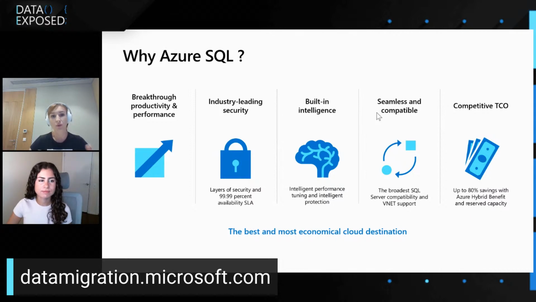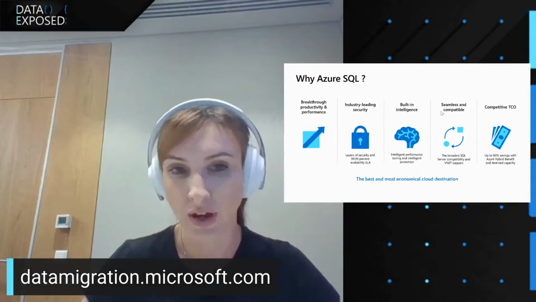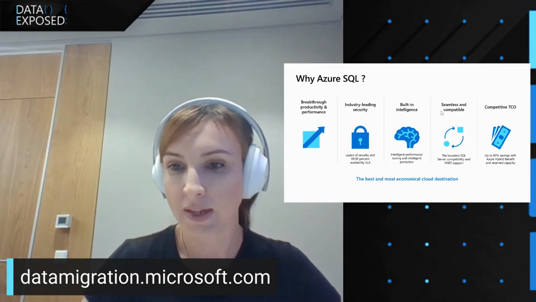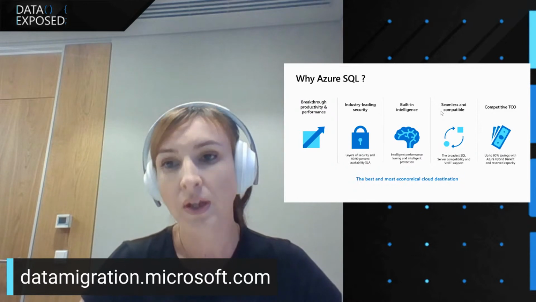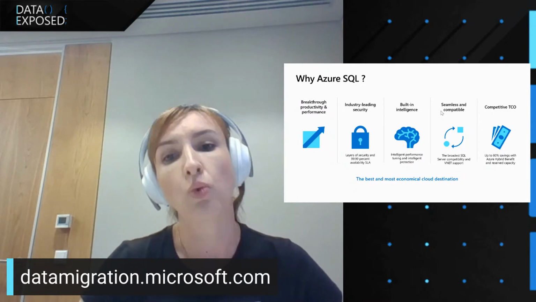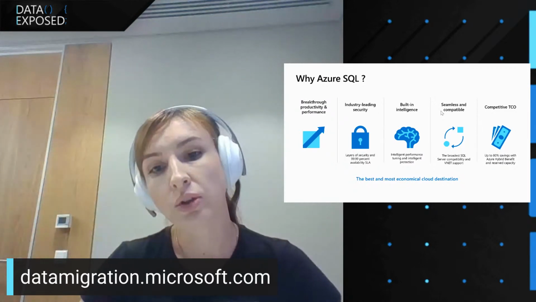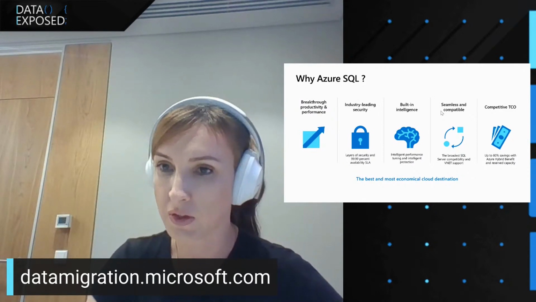You have, of course, a security standard and the mechanism to identify security threats and assess that. You have a guaranteed SLA. And of course, performance is one of the key players here, together with the competitive TCO.